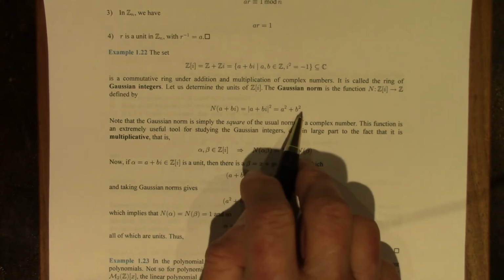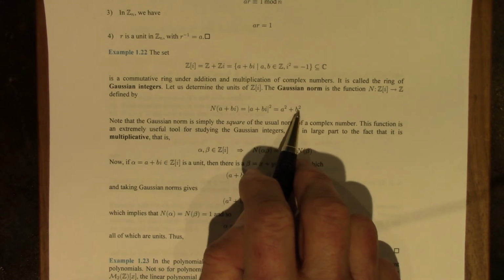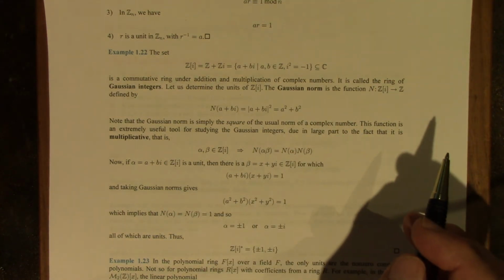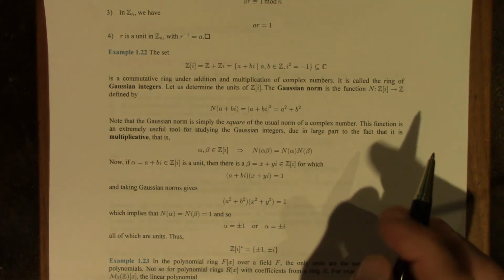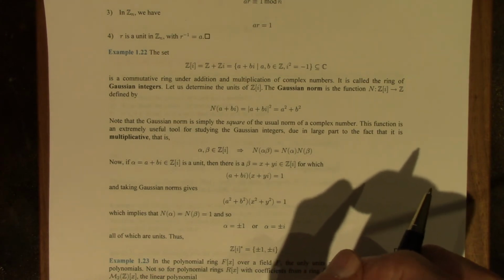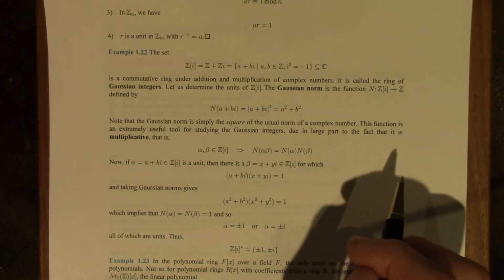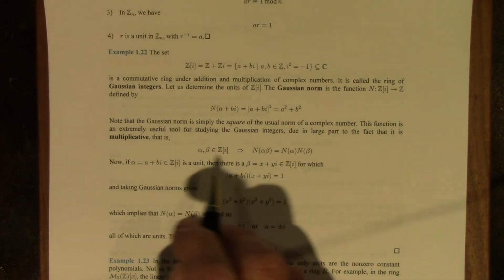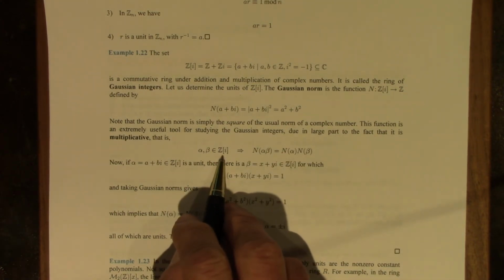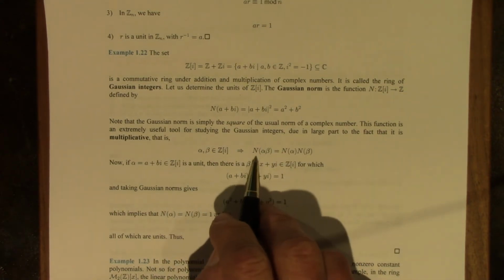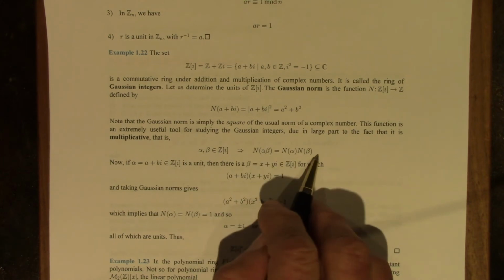So it's a squared plus b squared. This function is very useful in studying the Gaussian integers, due in large part to the fact that it's multiplicative. So if alpha and beta are Gaussian integers, the norm of the product is the product of the norms. And that comes in very handy.